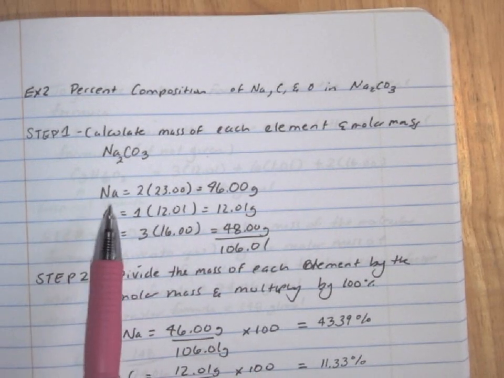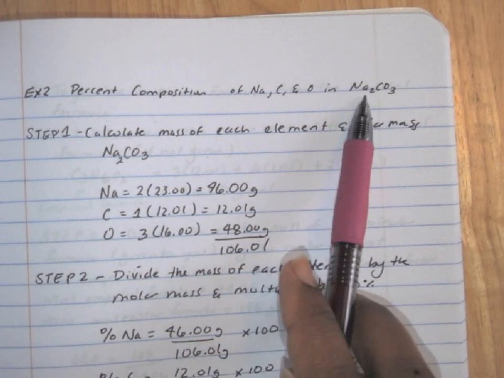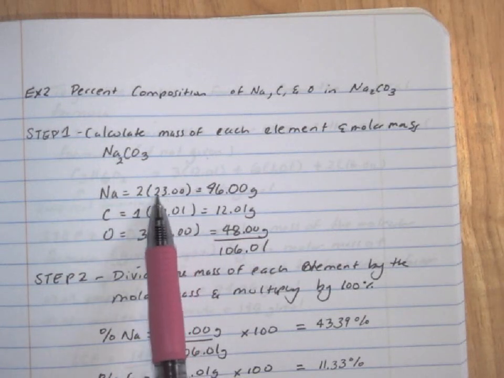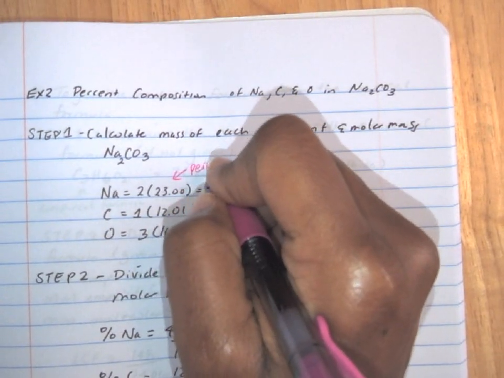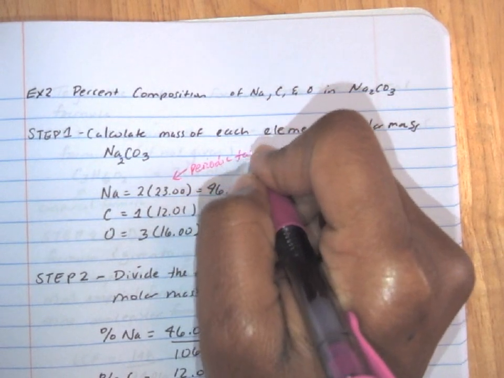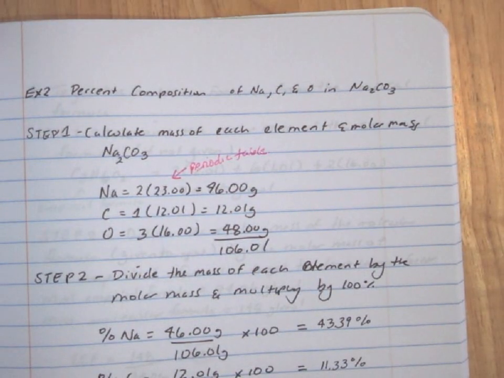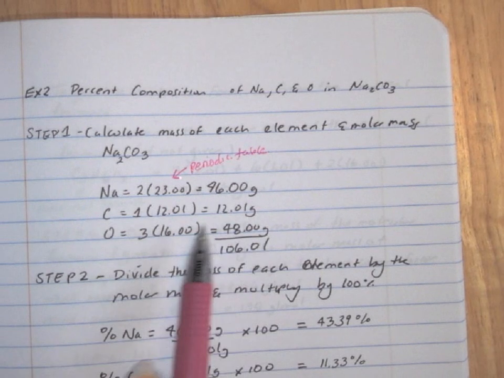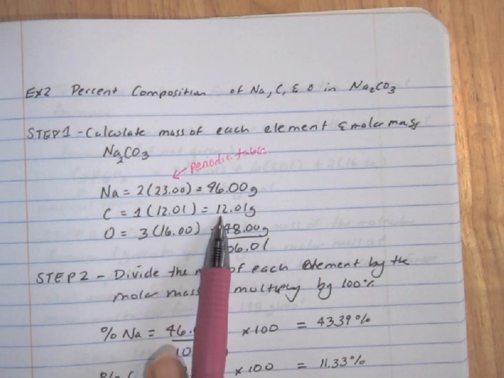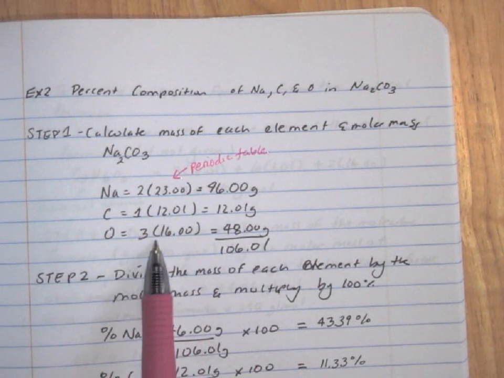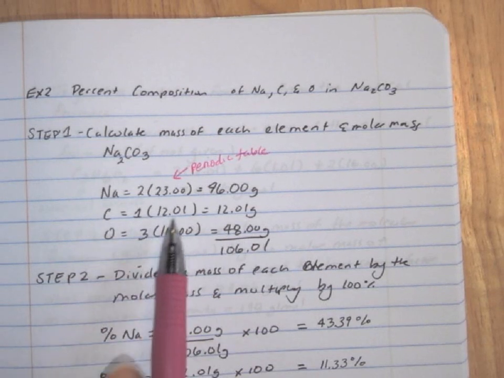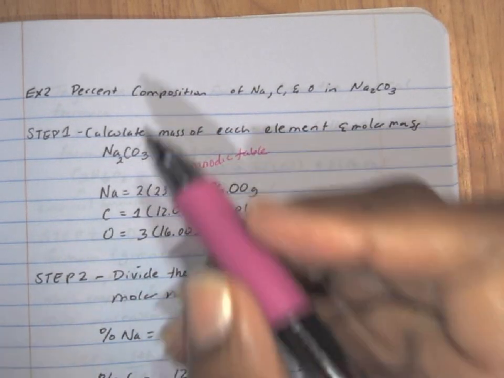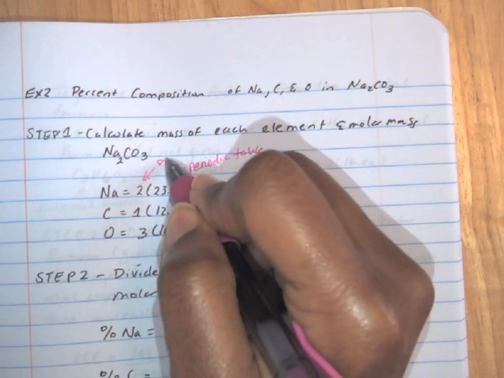So to get the mass of each element, we have 2 sodiums, so we're going to do 2 times 23.00. And again, these numbers in parentheses come from the periodic table. And that gives us a mass of 46. 1 times 12.01 gives us a mass of 12.01. And then 3 times 16 gives us a mass of 48. So the numbers in parentheses come from the periodic table, and these numbers here come from the subscripts.